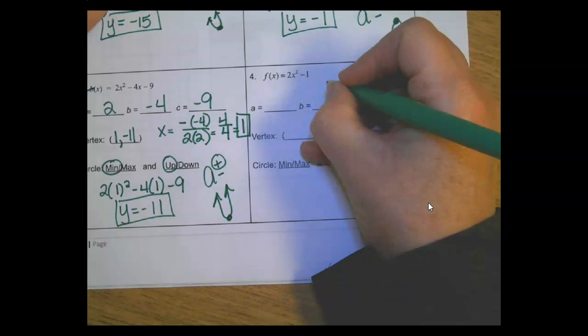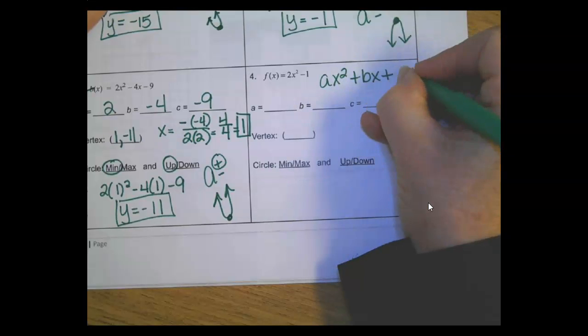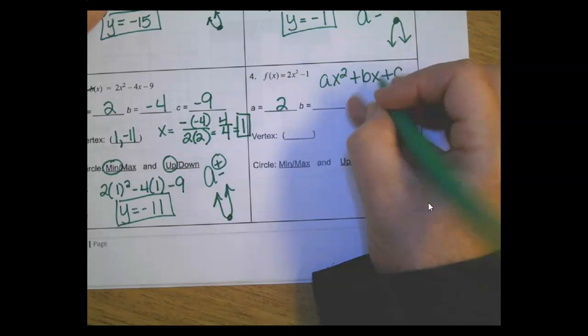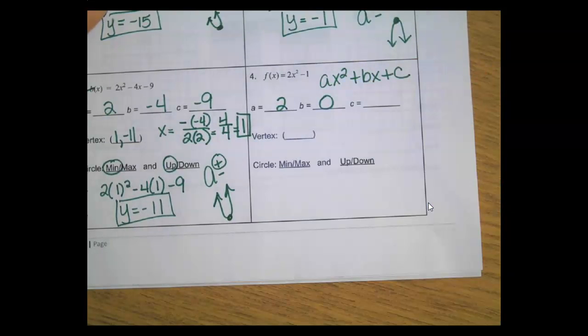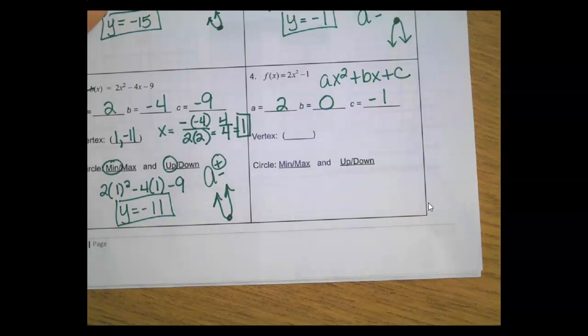This last one looks a little bit different. So if I was looking at ax squared plus bx plus c, I have an A, so that's 2, but I don't have a B, so we're going to put 0. And then my C is negative 1. No big deal. Let's find that vertex.